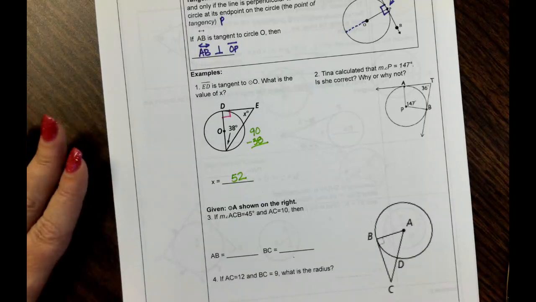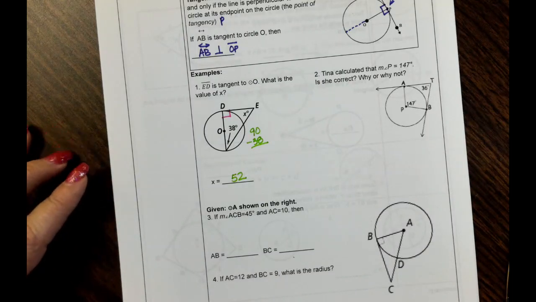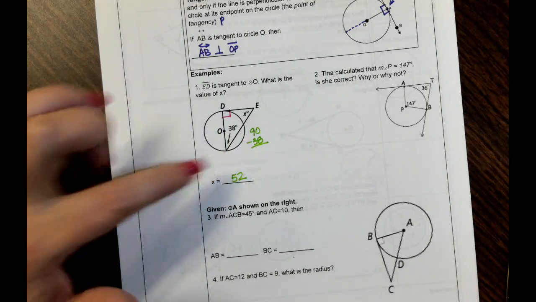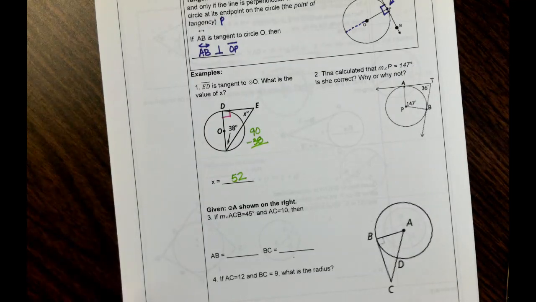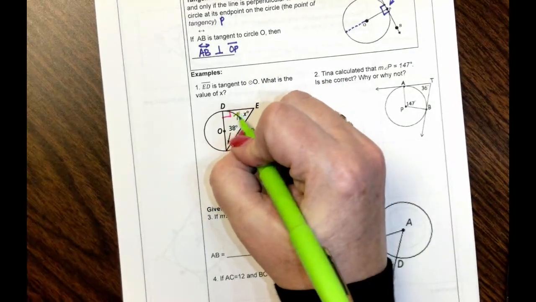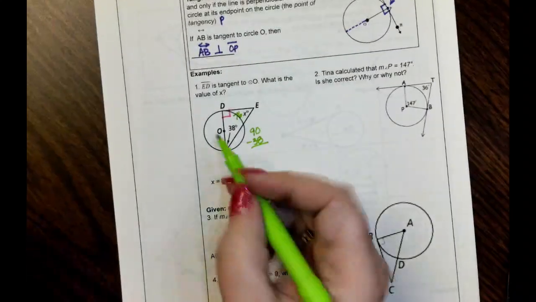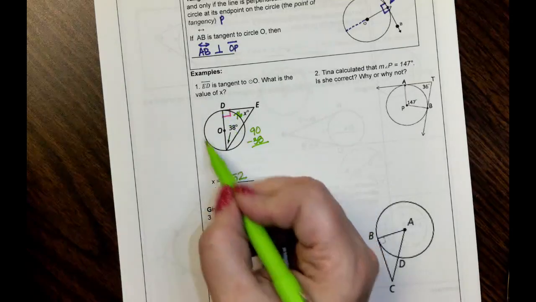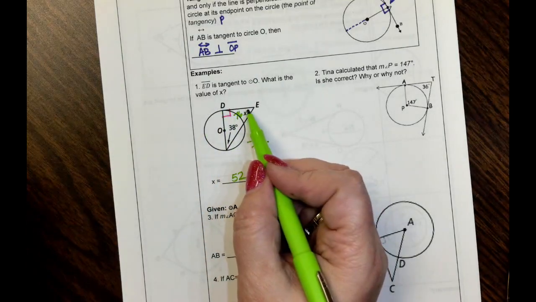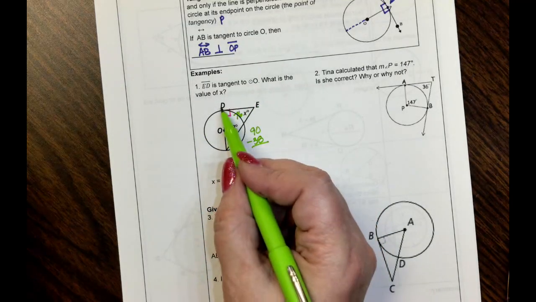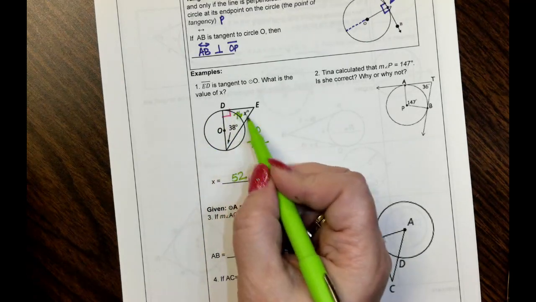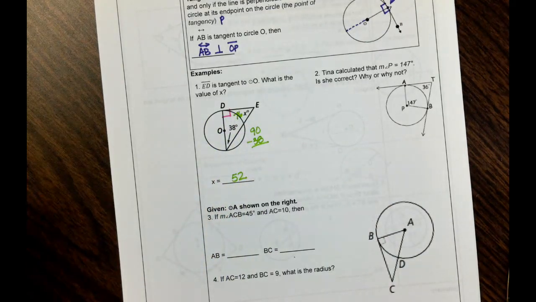Now, just so that you can see it, we have this inscribed angle right here. That is 38. So the angle is half the arc. That means that the arc is 76. So that arc is 76. This arc on this side is 180. So if we want to go about it this direction, then we would do half of this arc minus that arc. 180 minus 76 is 104, divided by 2 is 52.